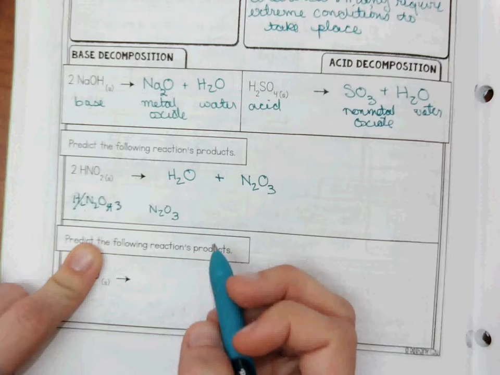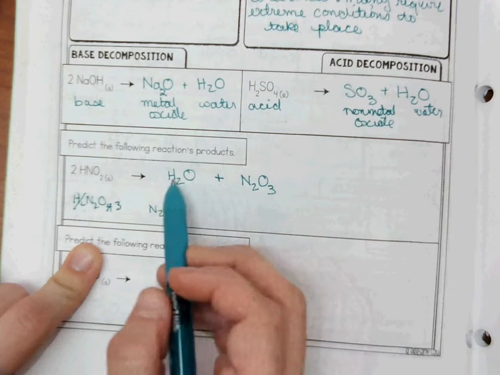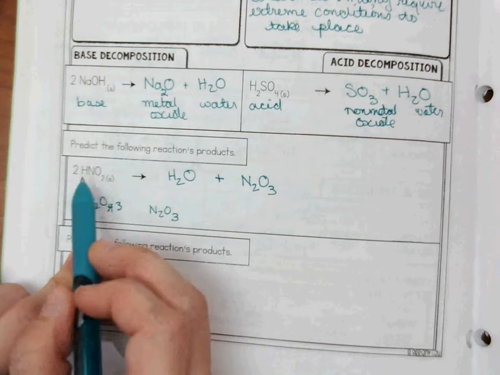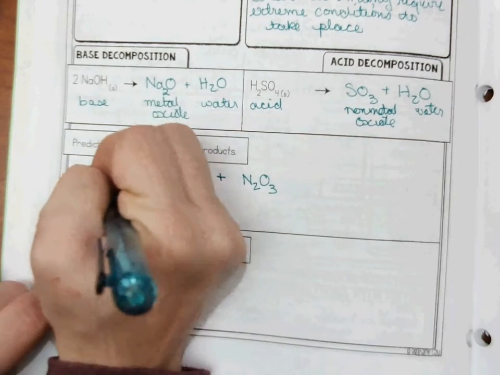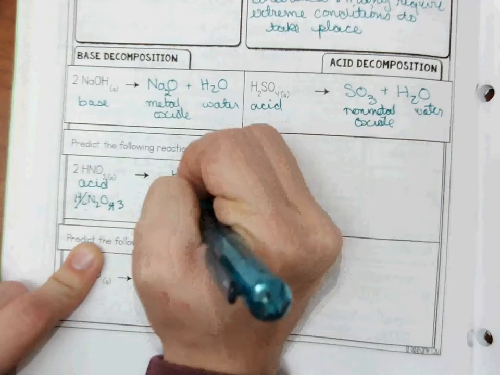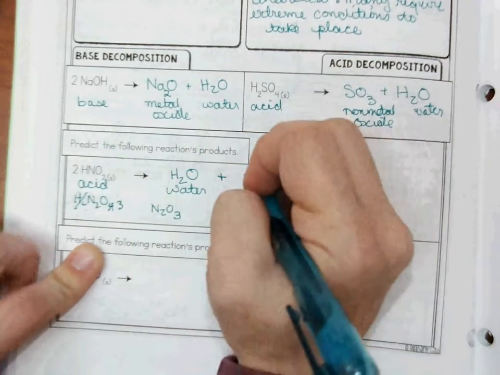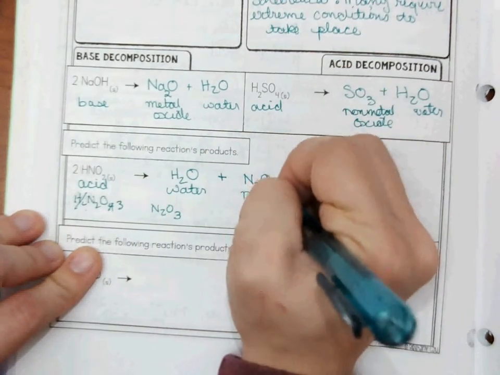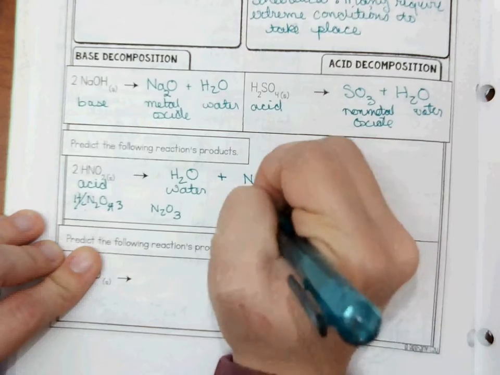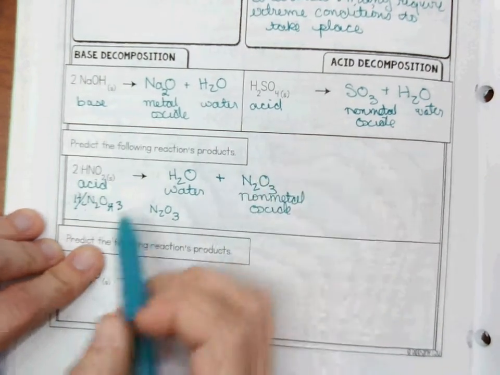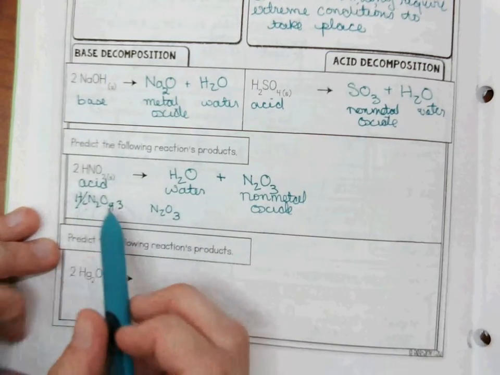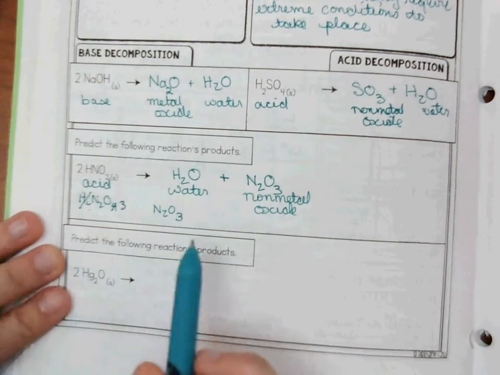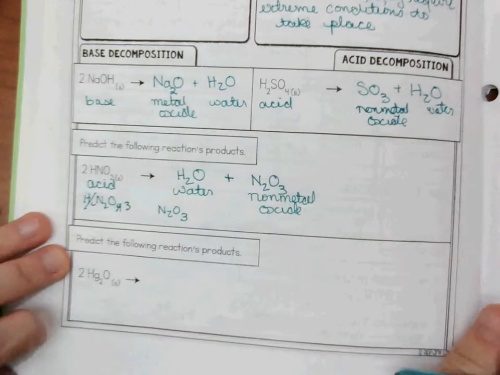Because if I add this all up, that's going to equal this. Okay? So this is an acid, this is water, and this is a non-metal oxide. I essentially subtract the water out of the total number that I have here.